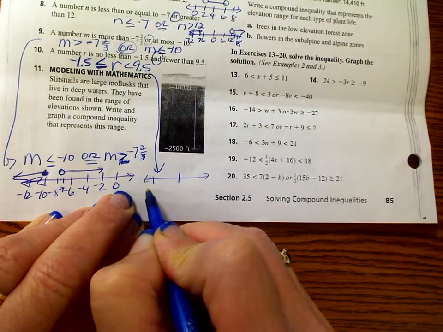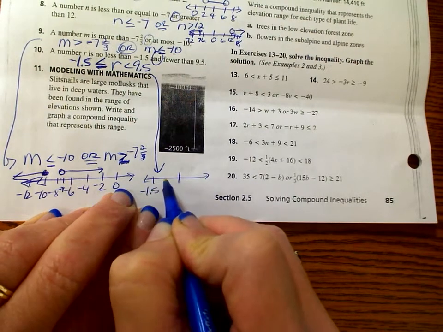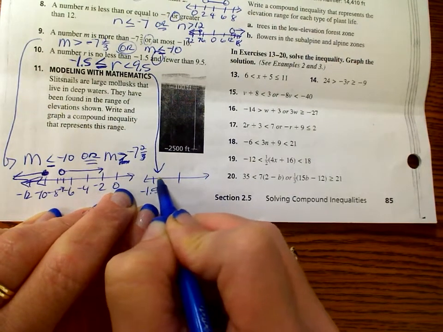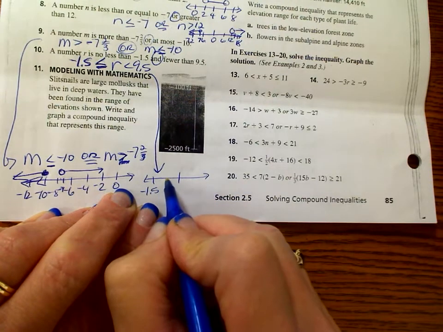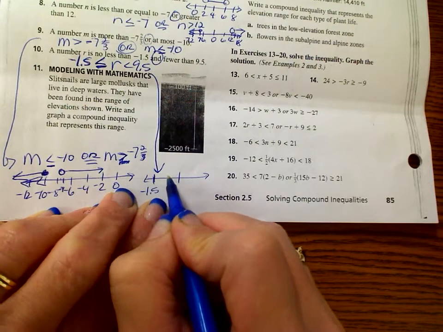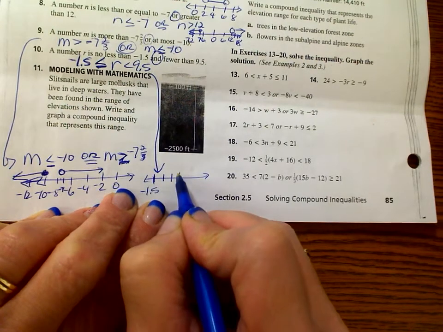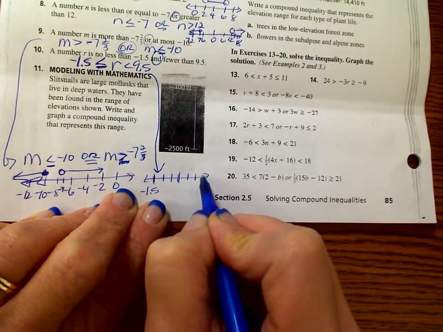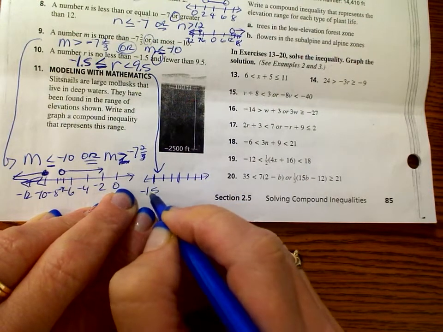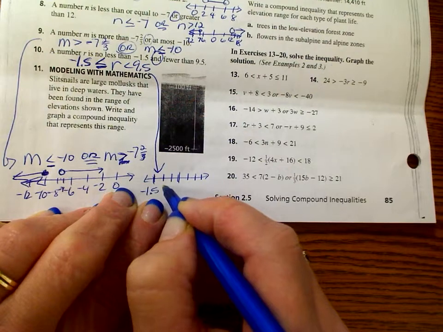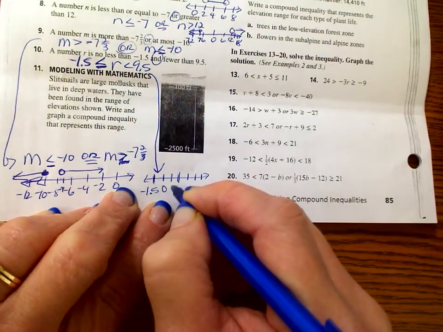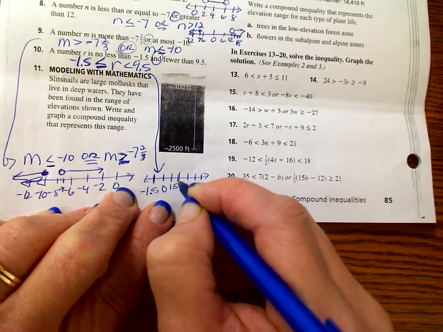So if you go like, well, let's just do this. Negative 1.5. Now, if you go up each 1.5, plus 1.5 is going to be 0. Plus 1.5 is 1.5.